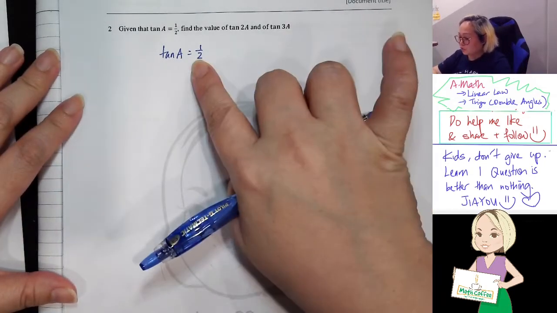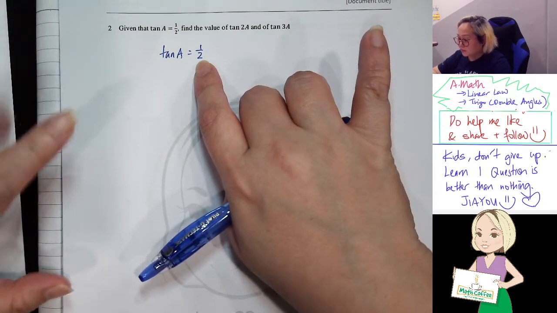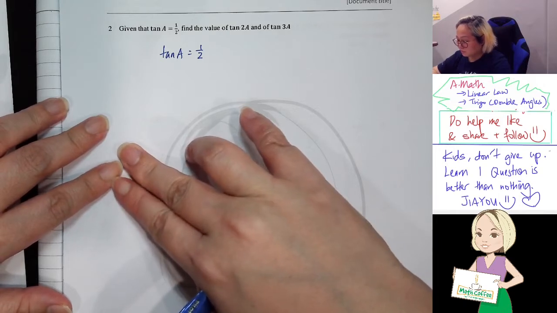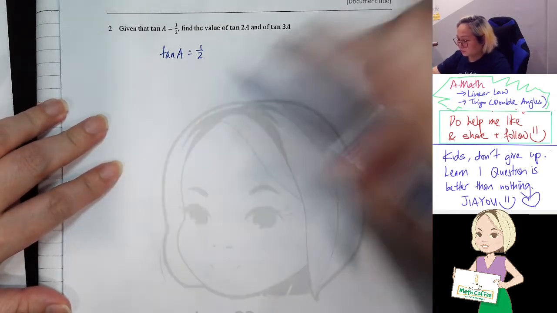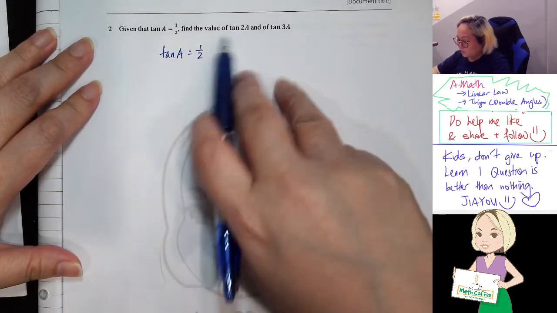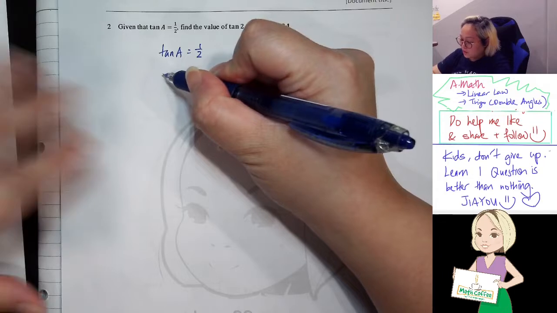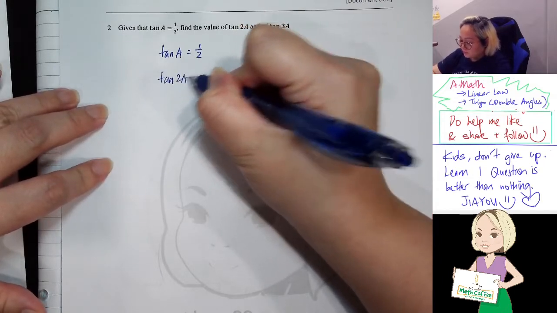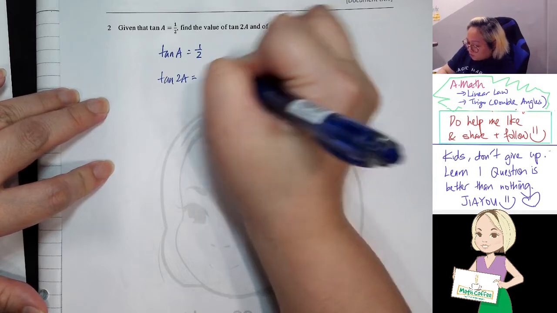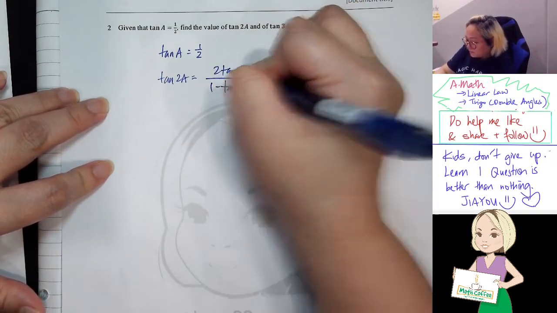Okay, so tangent A equals half. My teacher hasn't even taught this yet. Which part? Mr. Kader, you mean which one haven't been taught? Okay, so I want to find tangent 2A. So I'm going to use my double angle formula for tangent 2A again. My tangent 2A is equal to 2 tangent A over 1 minus tangent squared A.